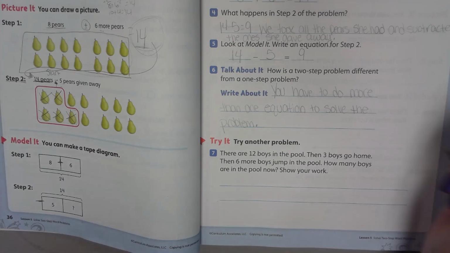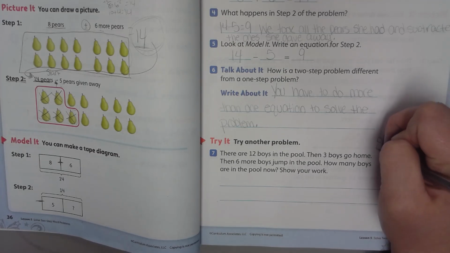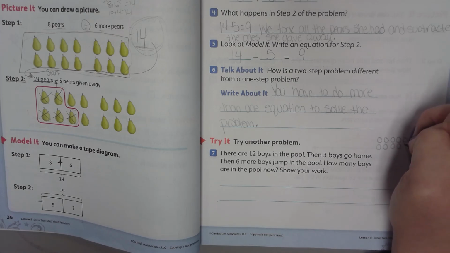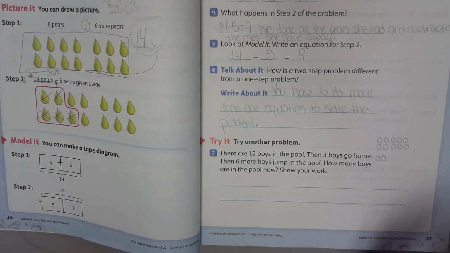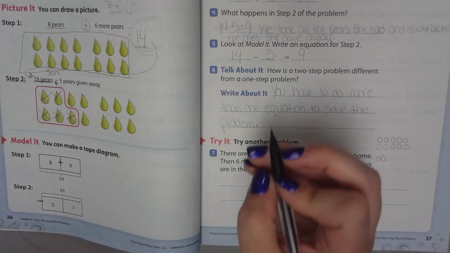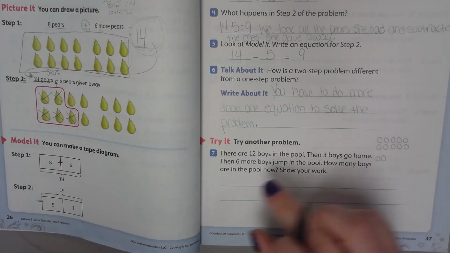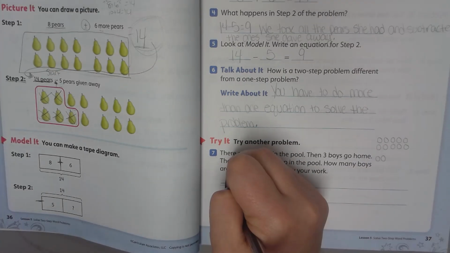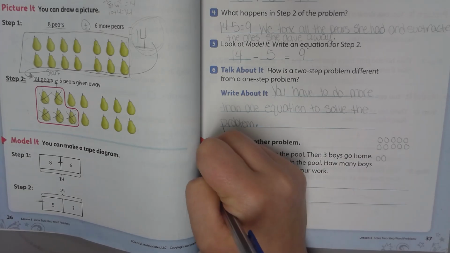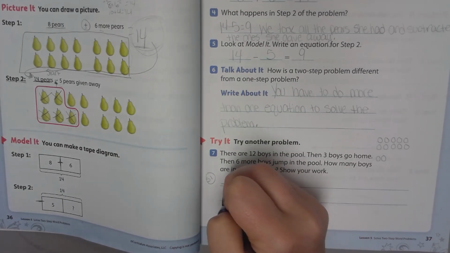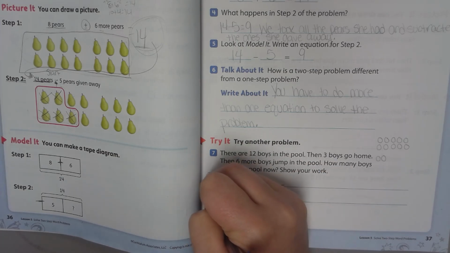So 12 boys in the pool. 1, 2, 3, 4, 5, 6, 7, 8, 9, 10, 11, 12. And I know I'm going to need 2 steps, 2 equations. So I've drawn it. And I know my first equation is going to look like this. And I'm going to put an S and a 1 for step 1. And then I'm going to put another one, and I'm going to put S2 for step 2.